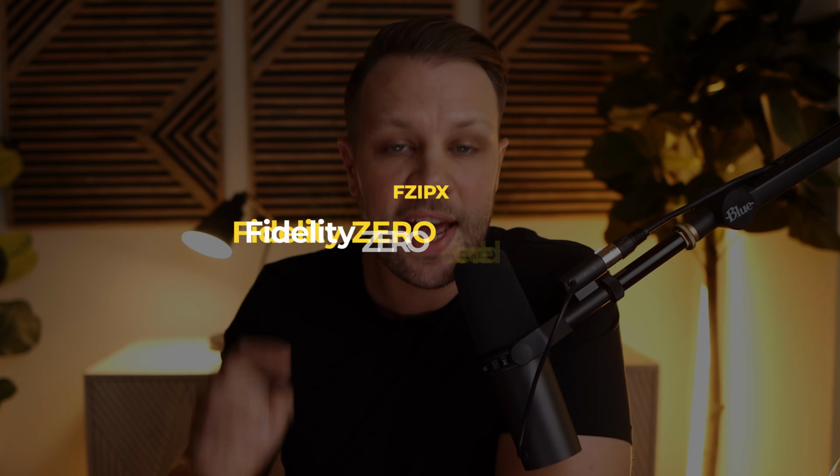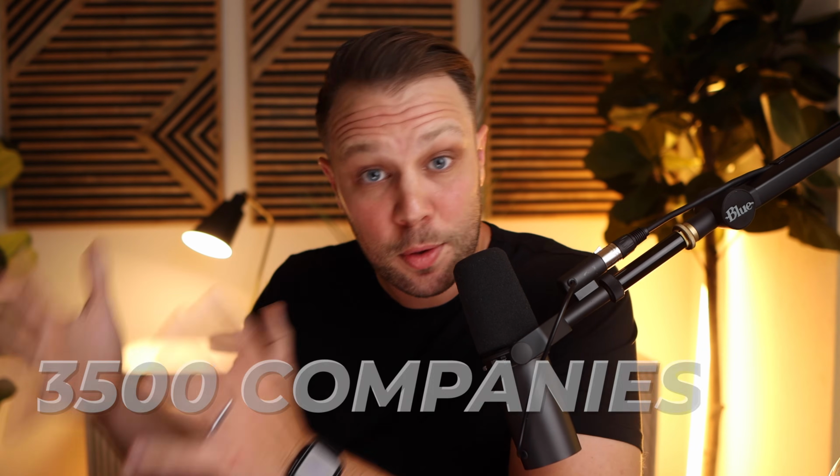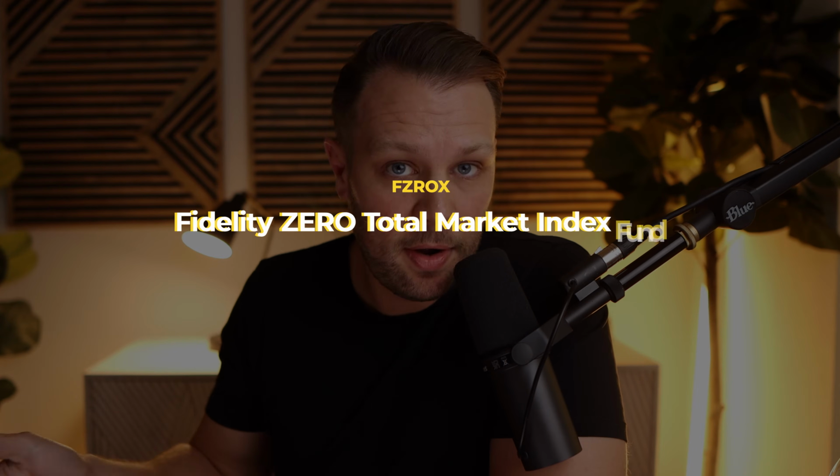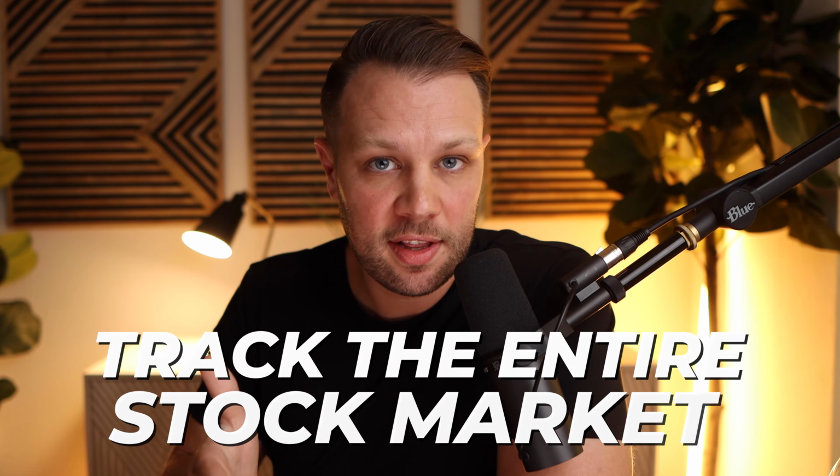And so of those zero fee index funds, they have 4 different ones that they offer. The first one is FZIPX, and FZIPX is their zero extended market index fund. So the closest comparison to this one would be like the Dow Jones Industrial Average, where they have 3,500 companies inside of this index fund. The second one is FZROX, and that's Fidelity's total stock market zero index fund. This is one where you can think of a total stock market index fund at Vanguard, and this is a very similar fund to that, where they track the entire stock market into this fund. Now, I've actually owned FZROX for the last couple of years.